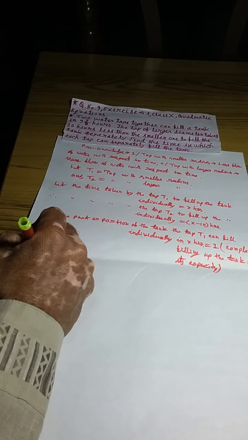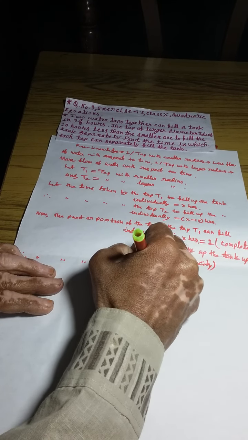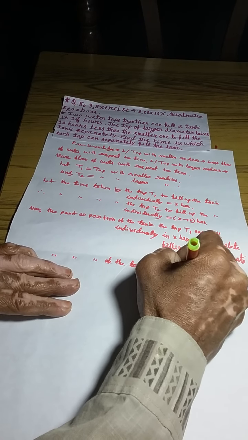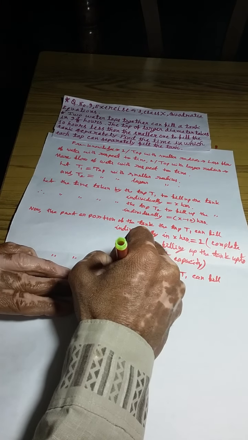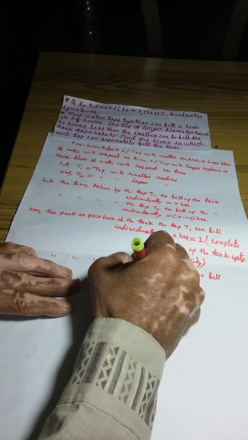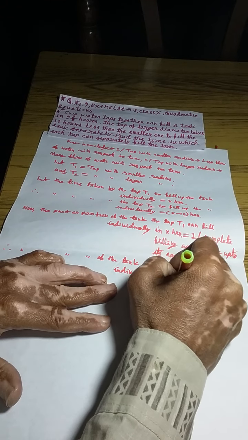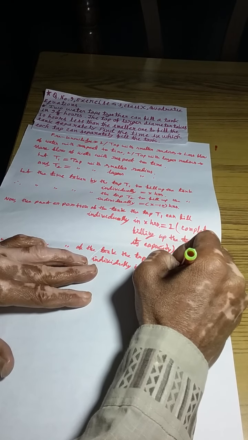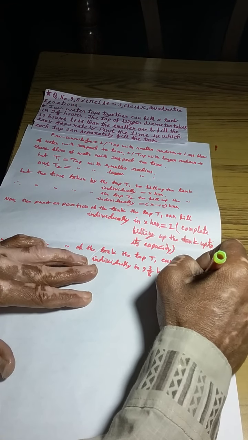Therefore, after this, write in this way. The part or portion of the tank the tap T1 can fill individually in 9 and 3/8 hours is equal to 1 by x into 9 and 3/8.